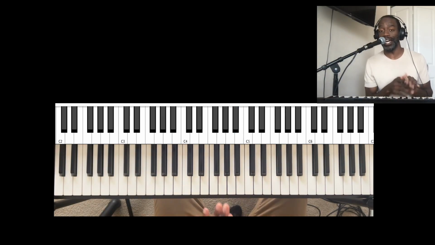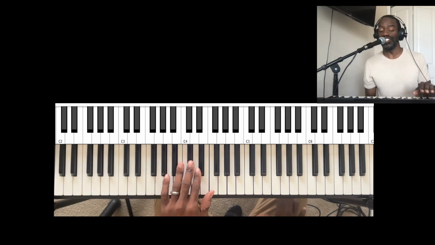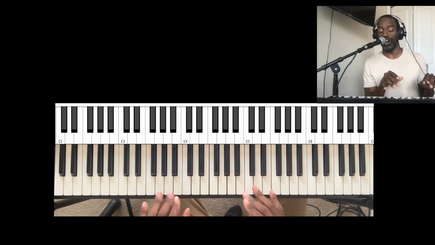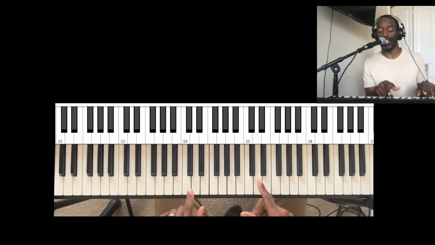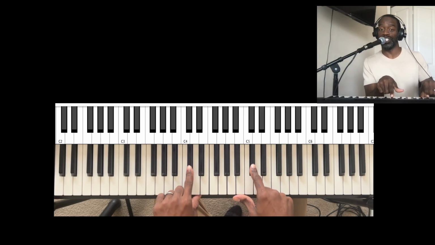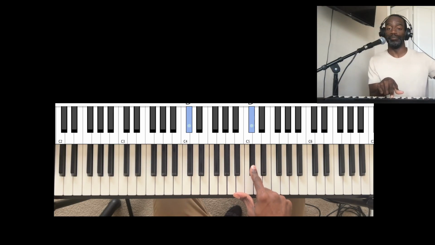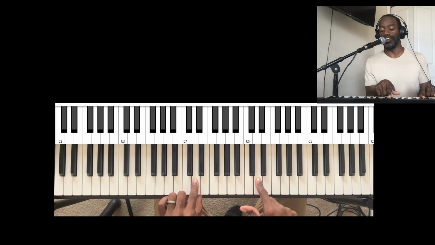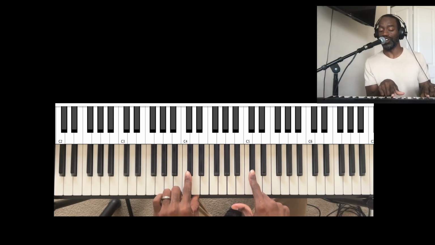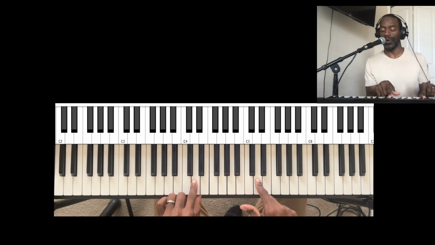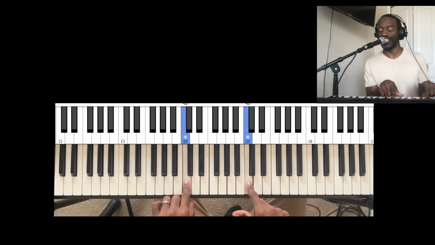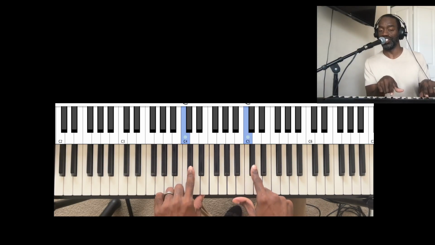Now, at the same time, these sharps can also be called flats. So for example, this first one we learned was C sharp, because it is going from this note right here, C, to C sharp.